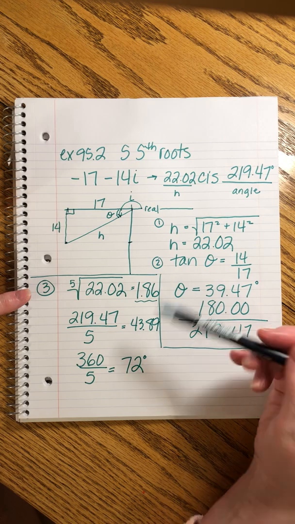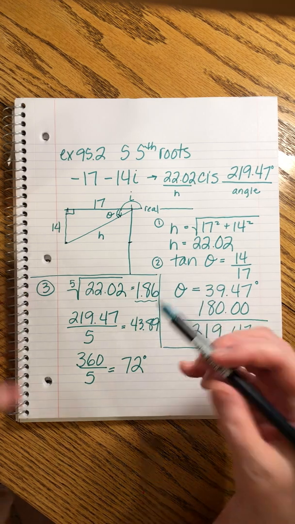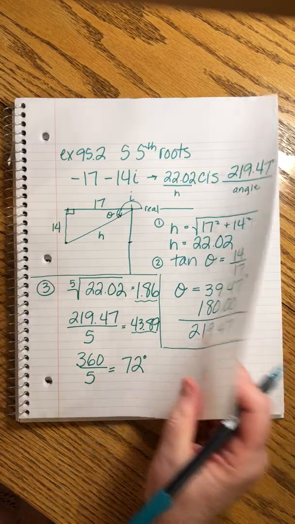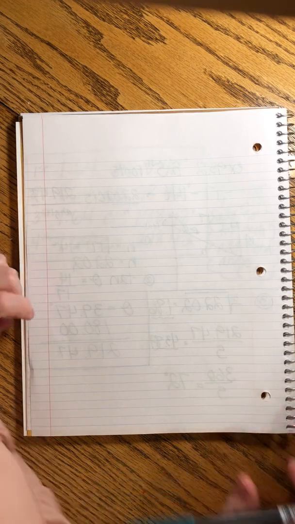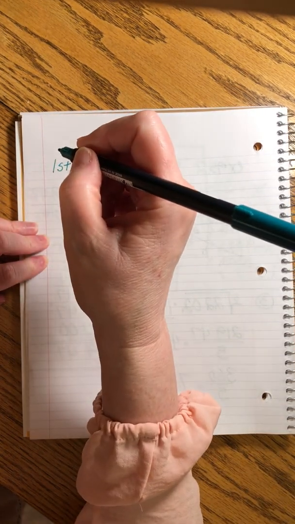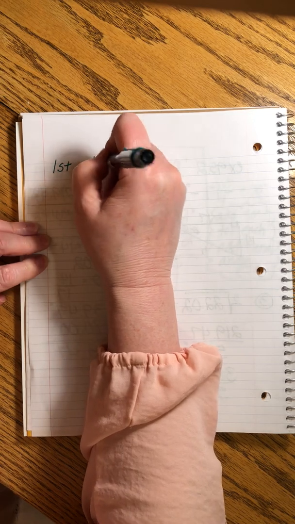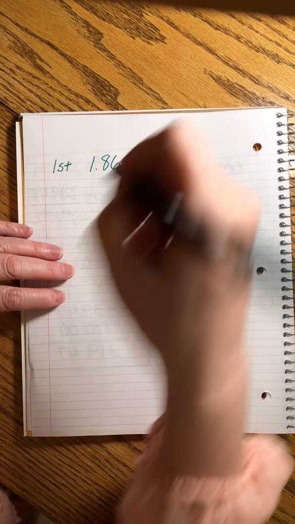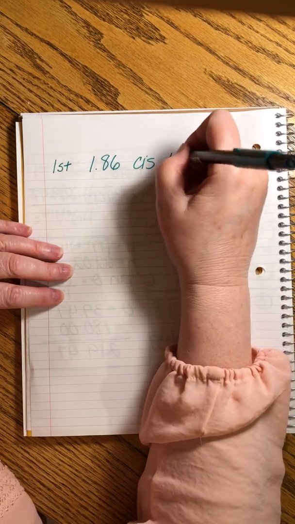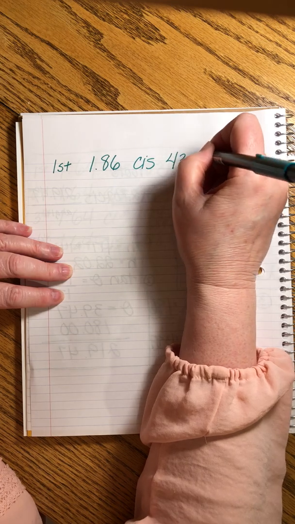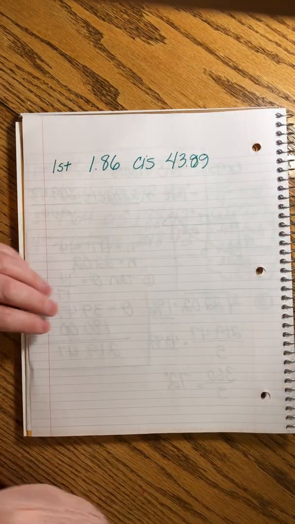I'm going to write those on the other side. It's this number, cis, this number, and then I start adding my 72s. So here we go. My first root will be 1.86 cis 43.89 degrees. Those were the numbers I had on the last page.